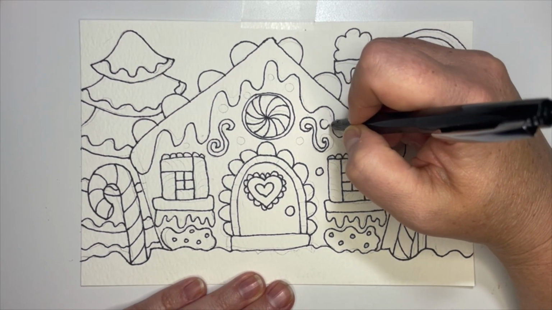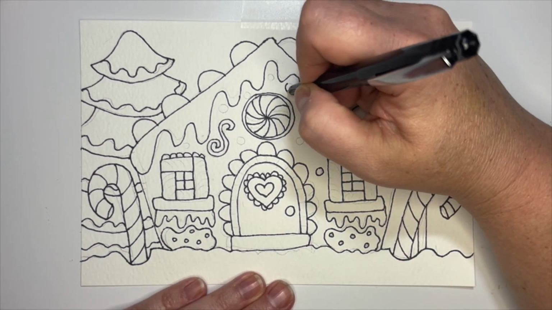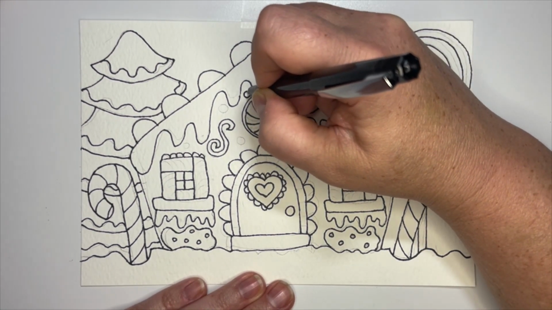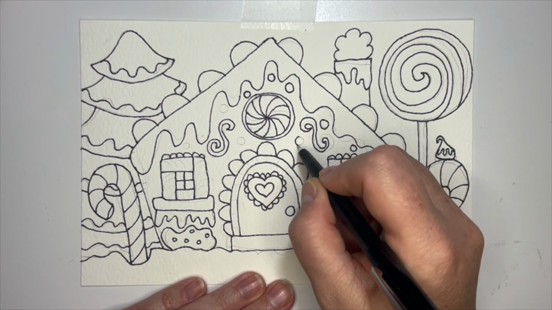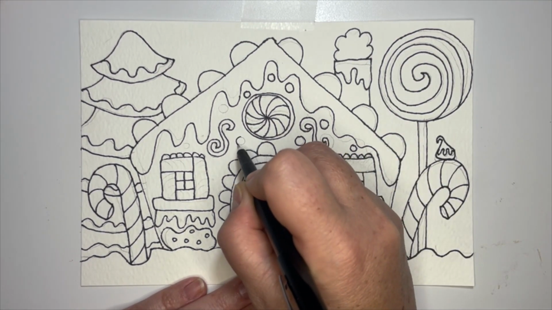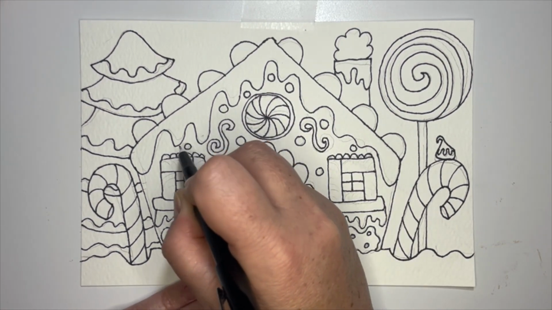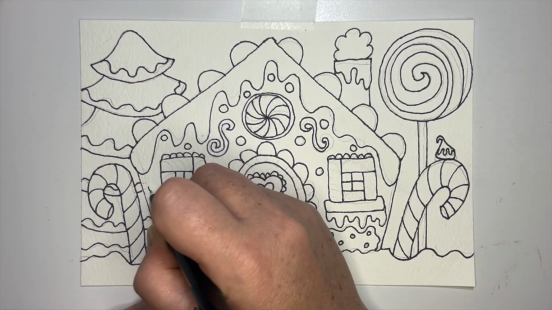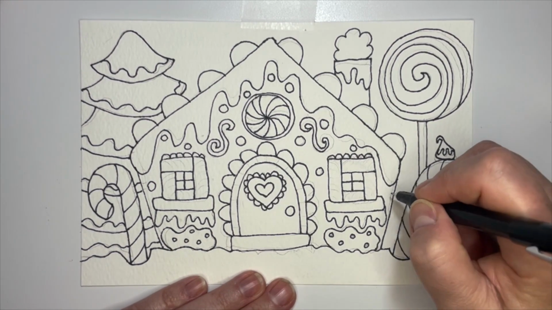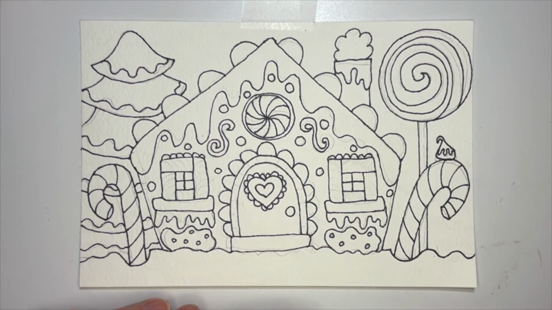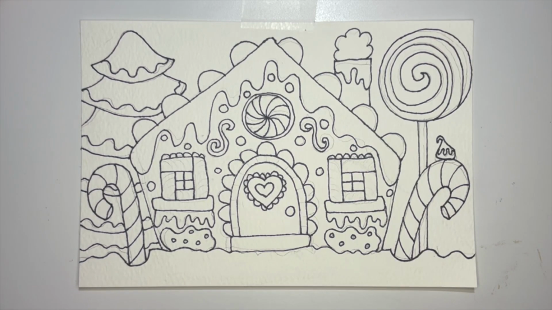So I'll just add a few little circles wherever I have a place. And these are so cute. I can't wait to sit down with my colors and think about what colors everything's going to be.